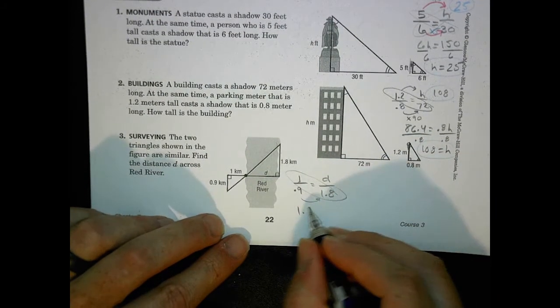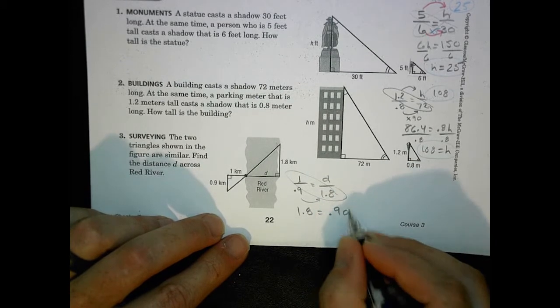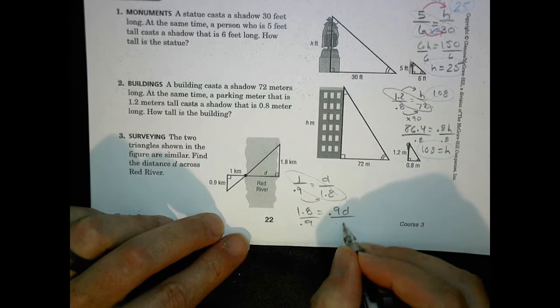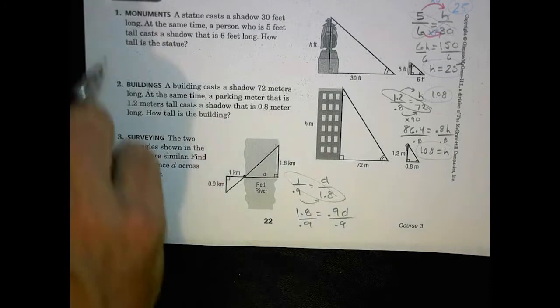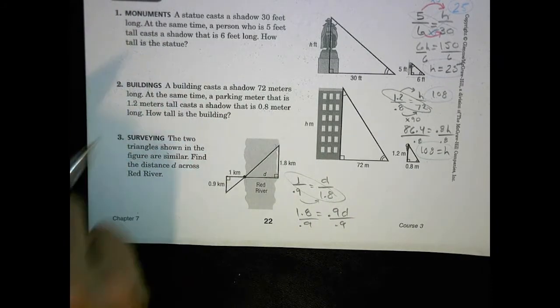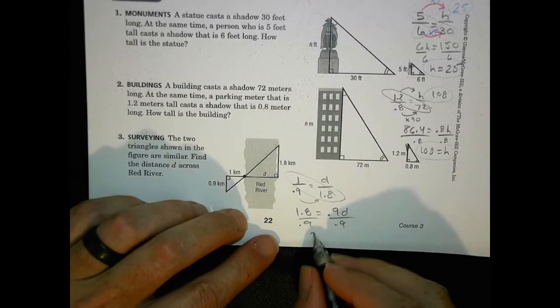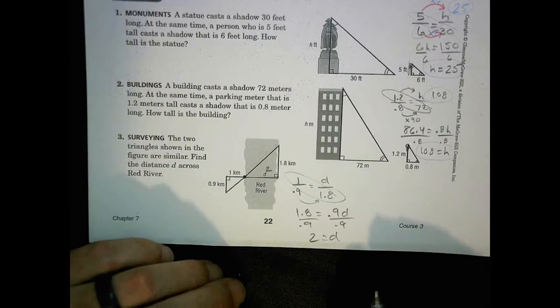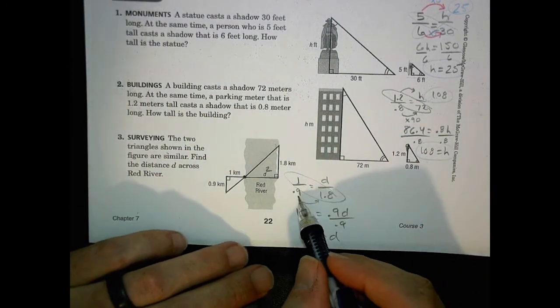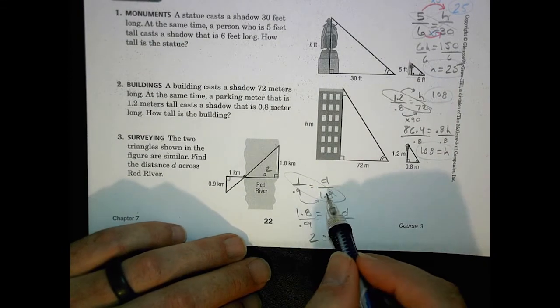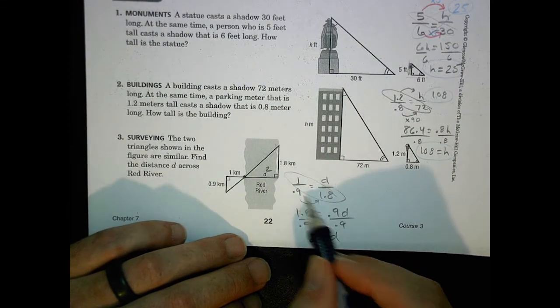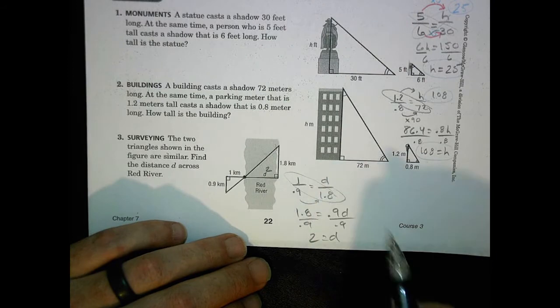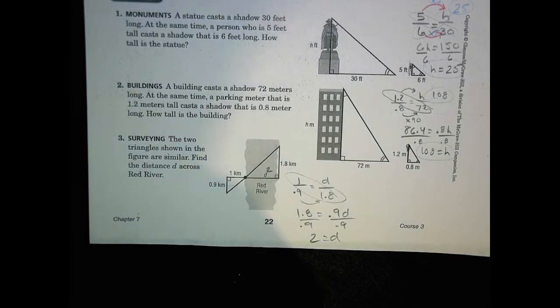We're going to go 1.8 equals 0.9D. Divide both sides by 0.9, so that we have 1.8 divided by 0.9 equals 2. So our distance here is going to be 2, which kind of makes sense because if you look here, we're multiplying by about 2 to get 9 times 2 is 18, so 0.9 times 2 is 1.8, and 1 times 2 is 2, and you're good to go. So basically, set up the proportion, figure out what the missing measurement is, and that's it.